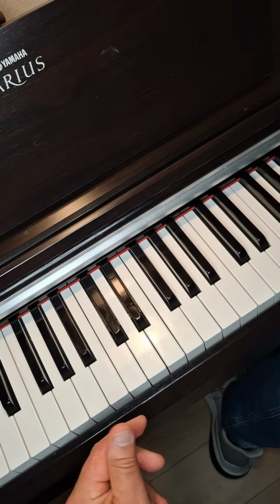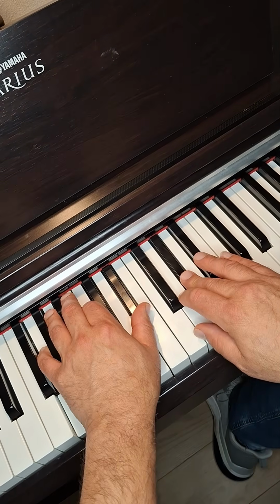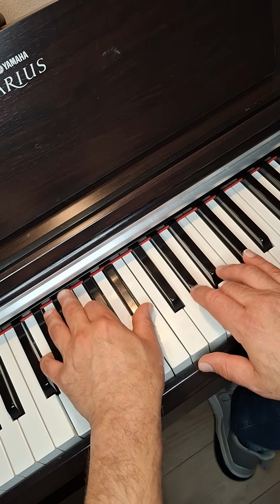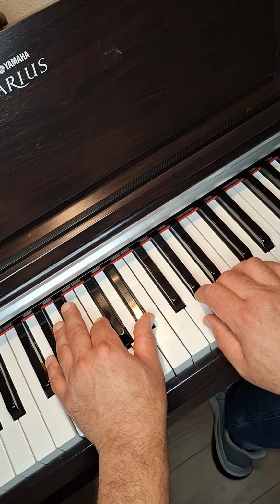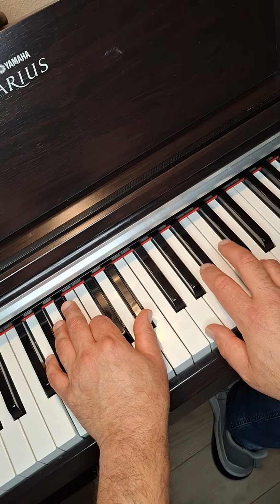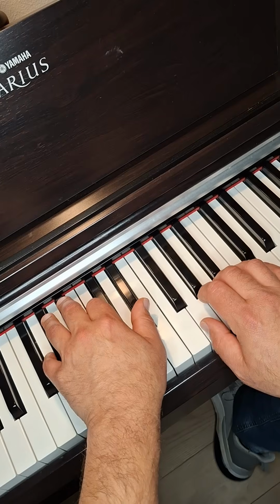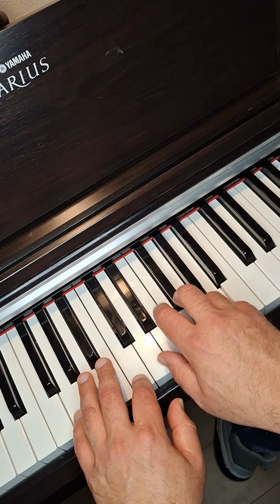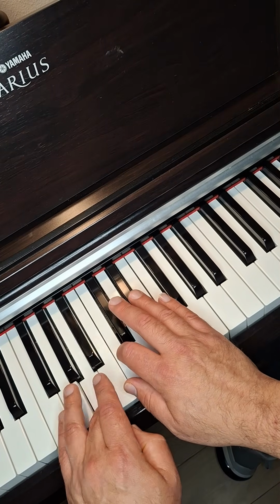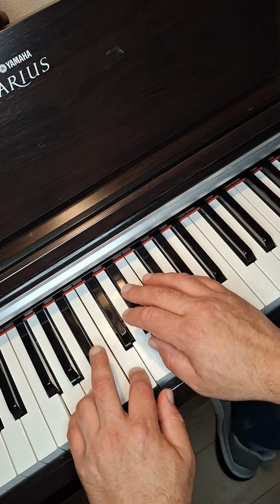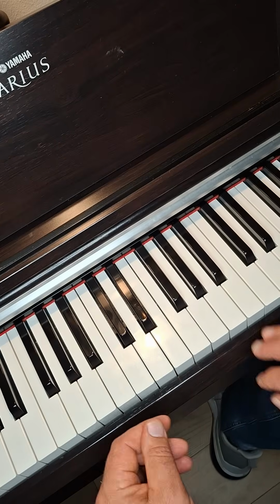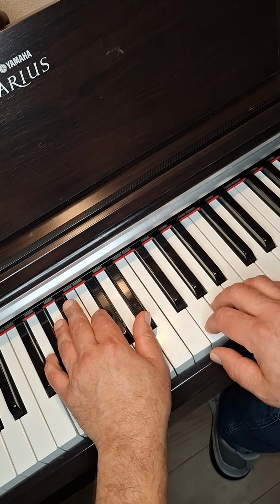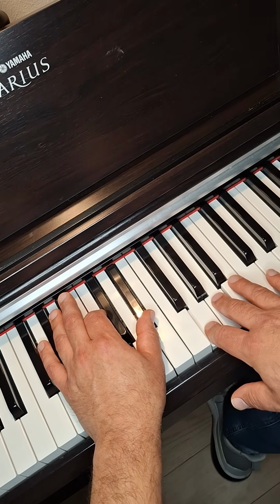Okay, so moving along, I was here, and now the next one up is this. That's the minor 6 sound. So that's C minor 6.